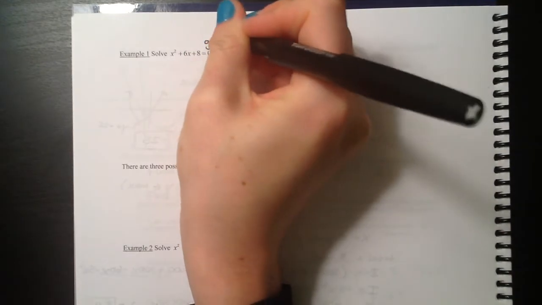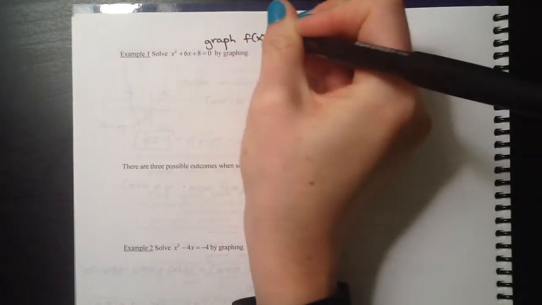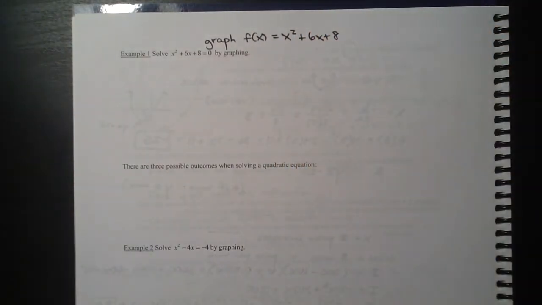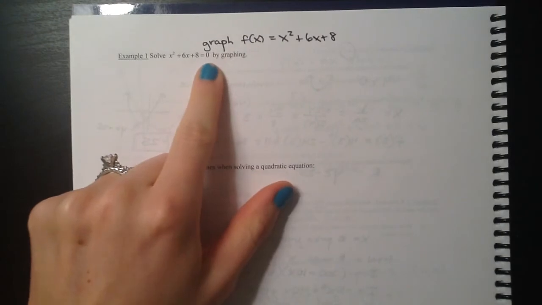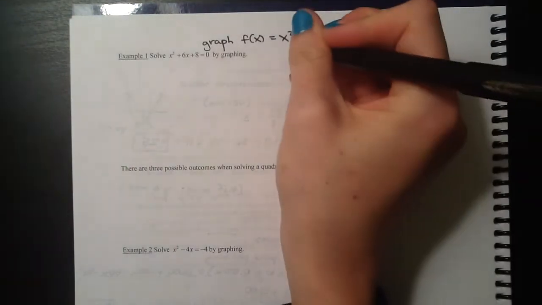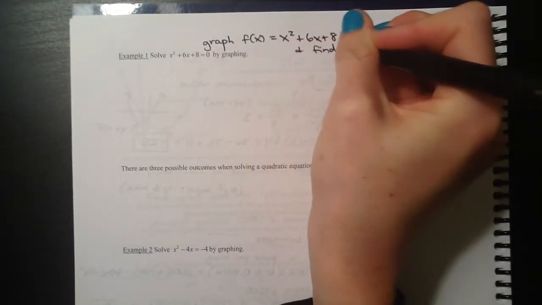Okay, so let's look at a specific example. This first example, we've got x squared plus 6x plus 8 equals 0. We want to solve by graphing, which means we're going to graph this. You get 0 on one side, and once you get 0 on one side, we're going to graph f of x equals x squared plus 6x plus 8. If you remember doing this with lines, when you replace the y with a 0, what you end up finding is the x-intercepts. So when we find the x-intercepts, we'll have the solutions of the equation. We're going to graph this and find the x-intercepts. That is our goal.